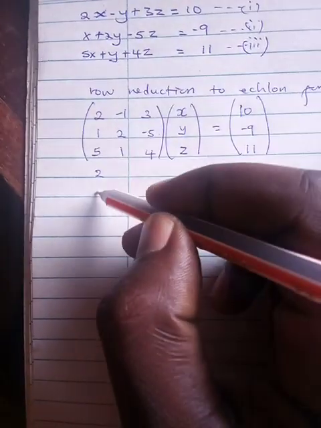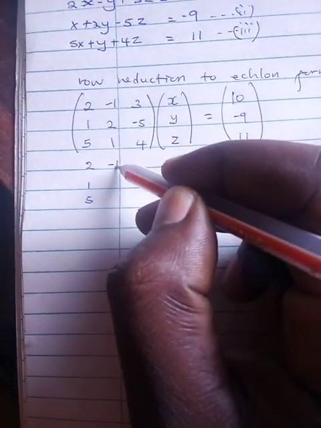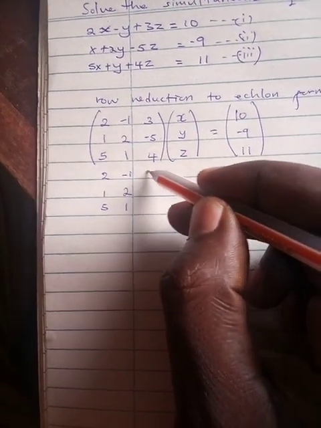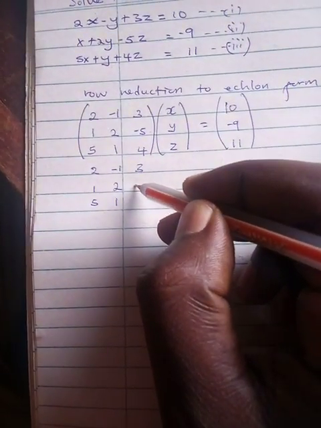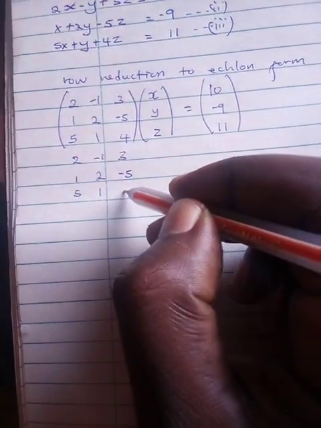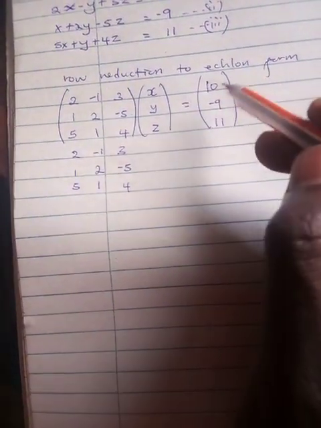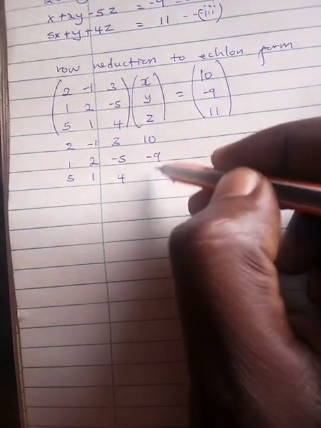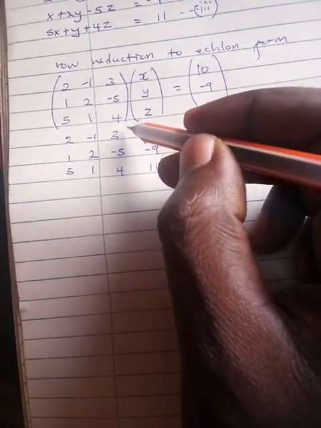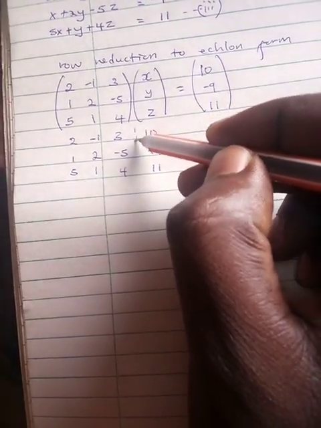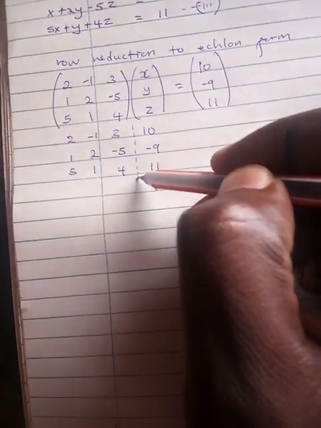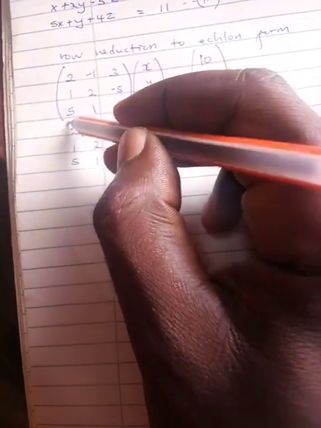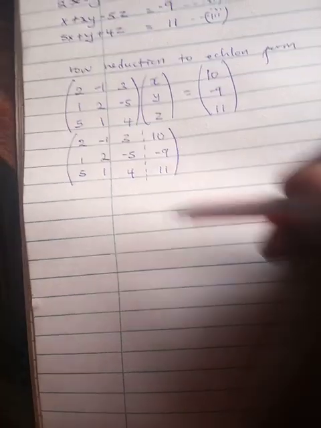We have 2, 1, 5, then negative 1, 2, 1. Then we have 3, negative 5, then 4. Then to the augmented matrix, we add 10, negative 9, then 11. In order to separate them, we can put a separator here, like these lines, to separate them from the matrix of coefficients. So you see the augmented matrix we have formed.